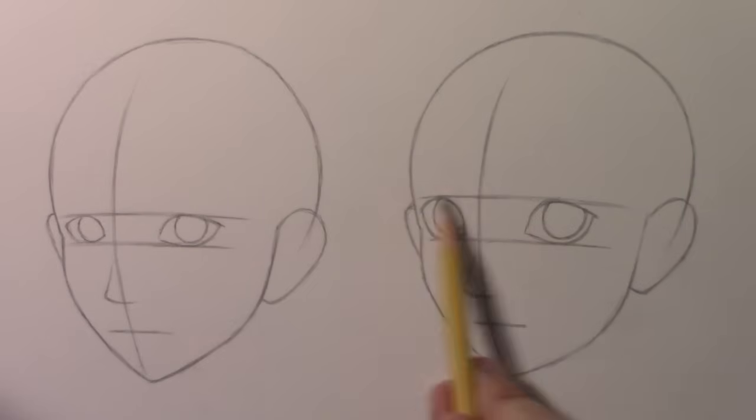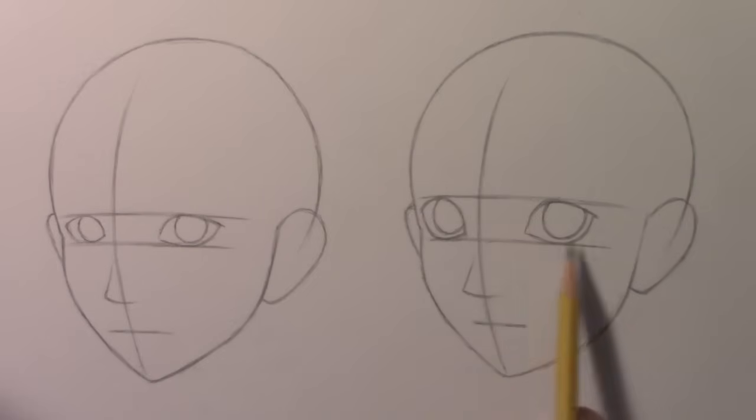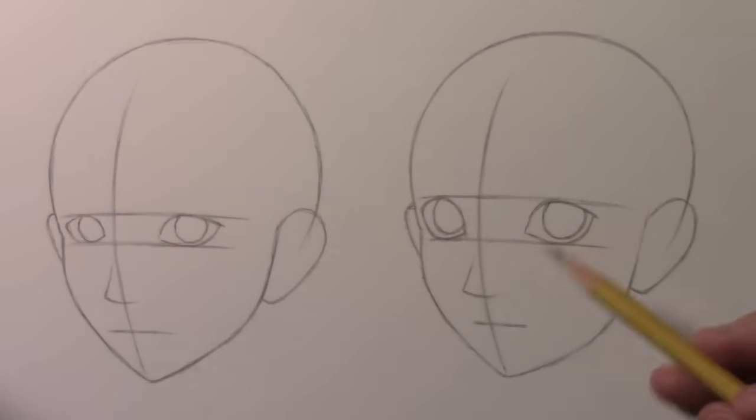But you can see already, because of these initial guidelines, these are considerably larger. They almost appear twice as large, and we're already starting to get the effect that we'll talk more about later on, that gives this face maybe a more youthful look or more innocent look.